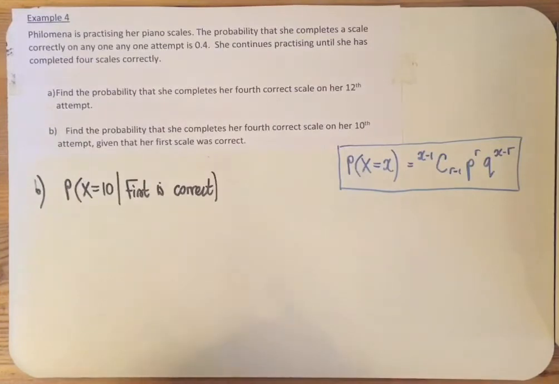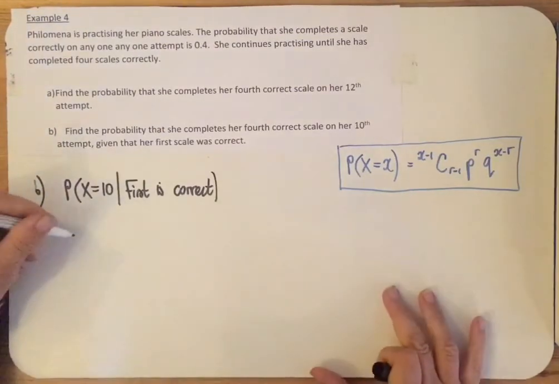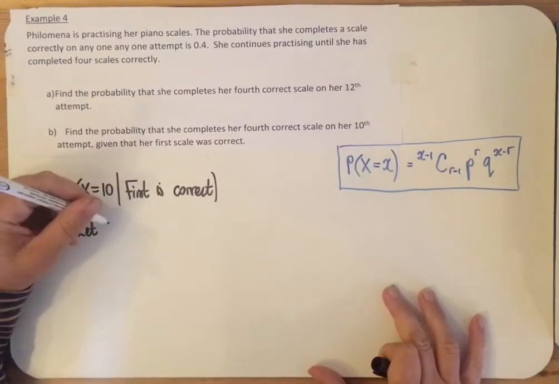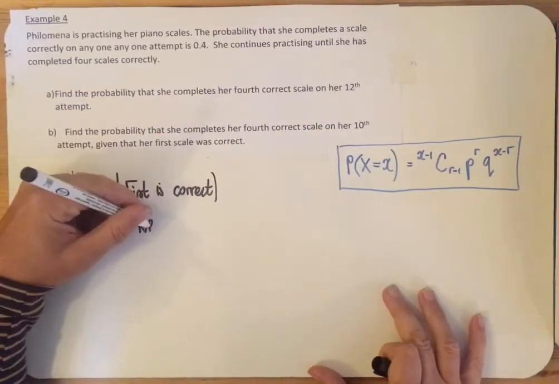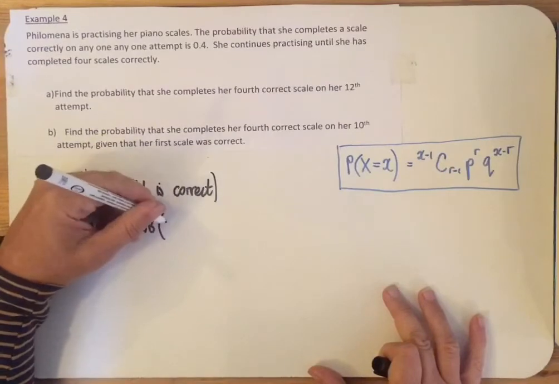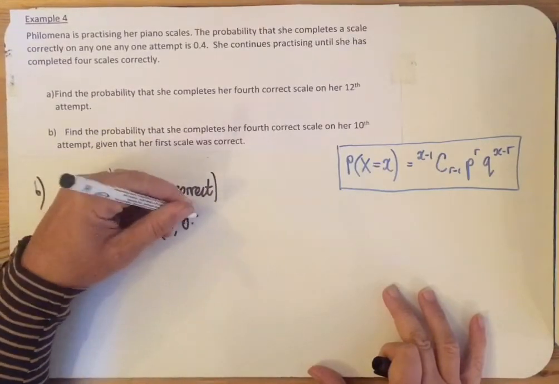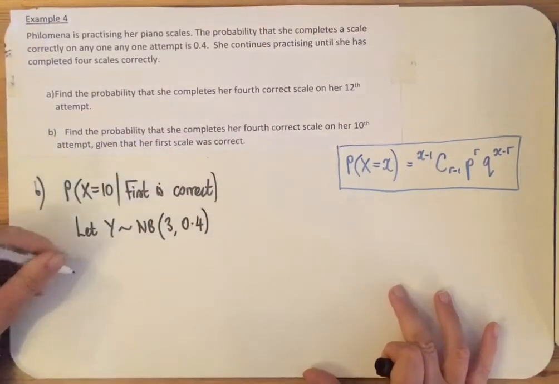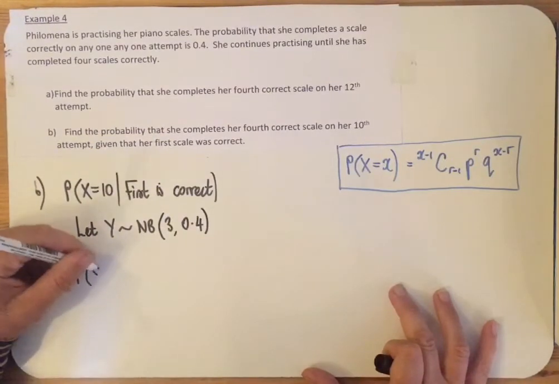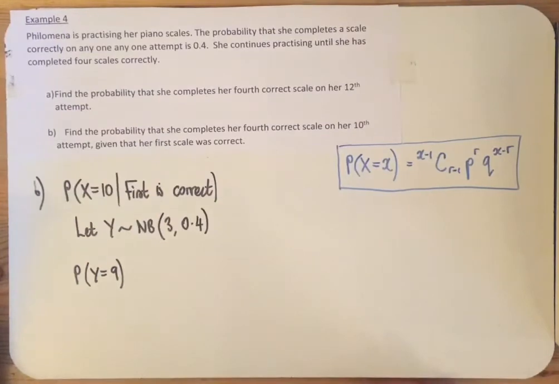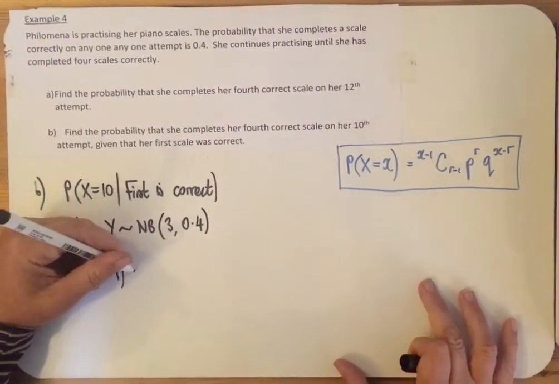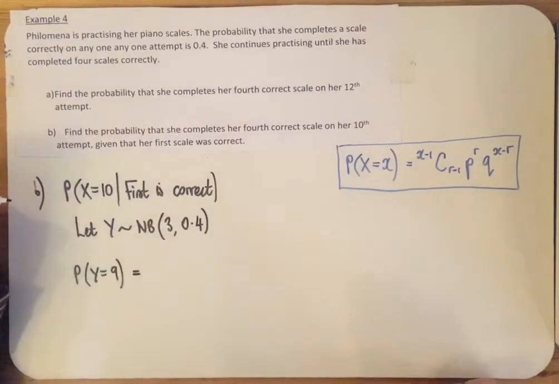So if we change the variable, if I let y be negative binomial, and now I want 3 successes, probability of success is still 0.4, and you want the probability that y equals 9. And that will do that for you. So it has no memory. So you can just ignore that first one and think about the next 9 trials.